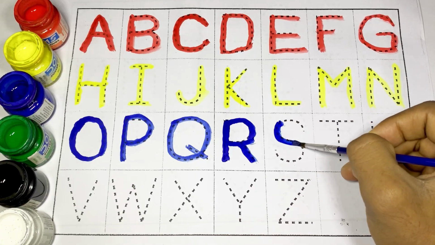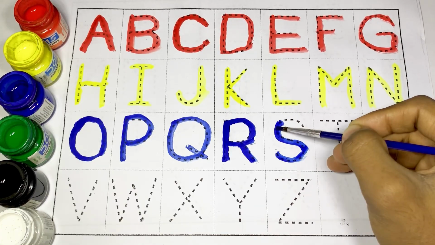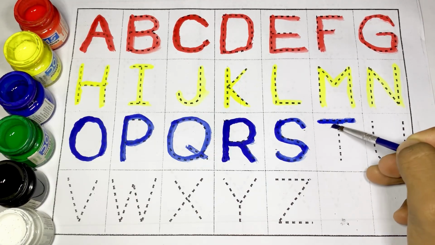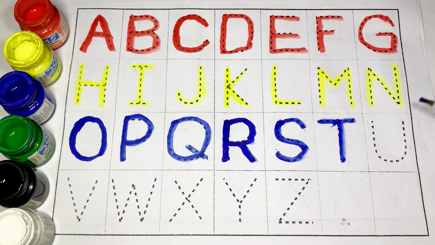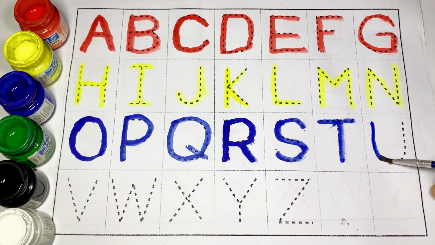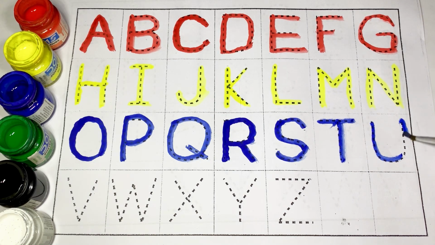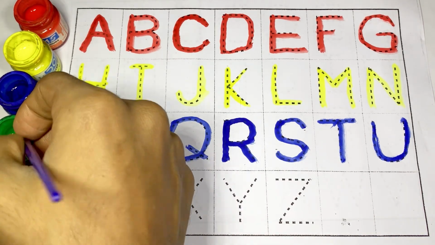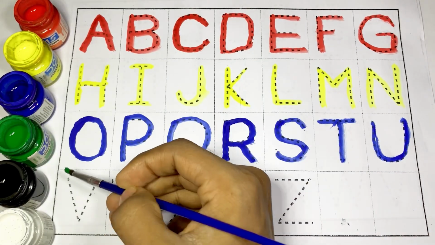S. S for sun, S for snake. T. T for teacher, T for tiger. U. U for umbrella, U for uncle. Now V. V for van, V for vanilla. The alphabets of V. And use green color.